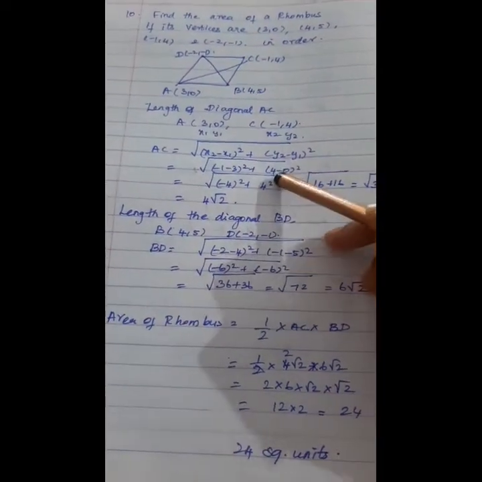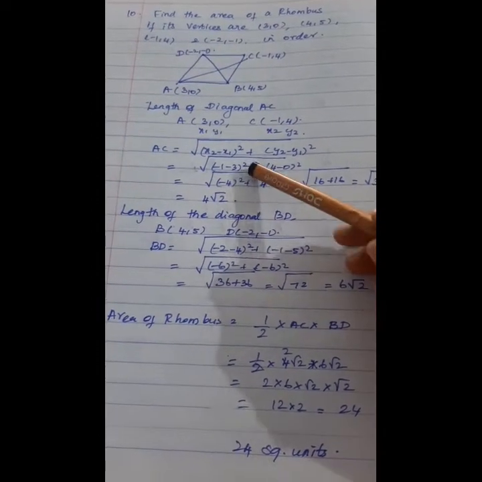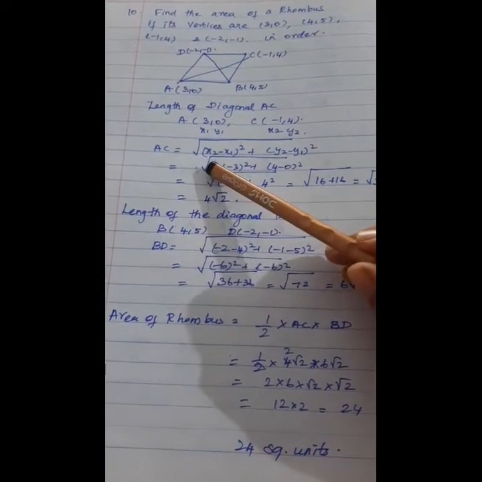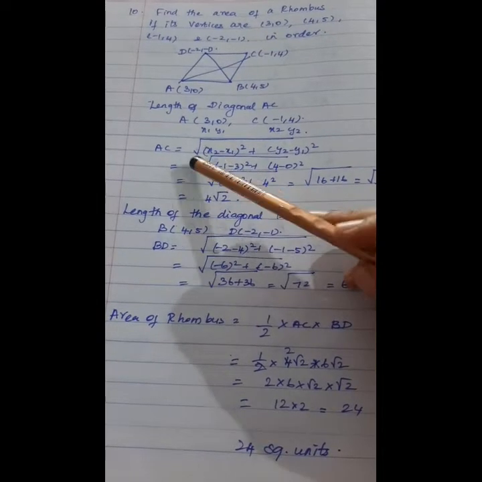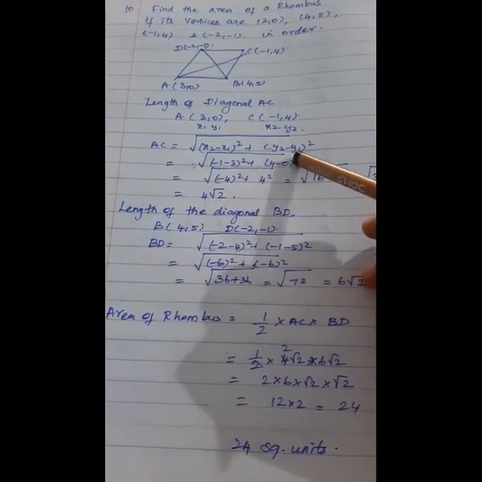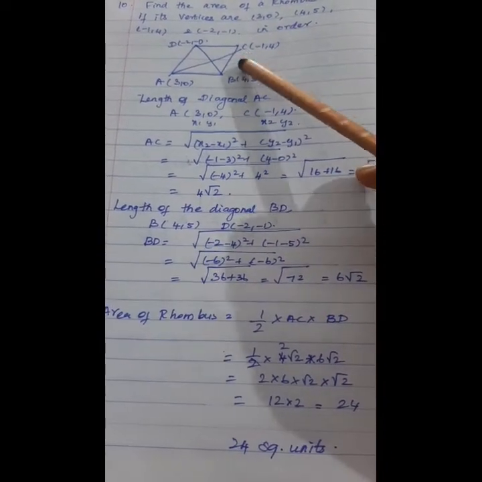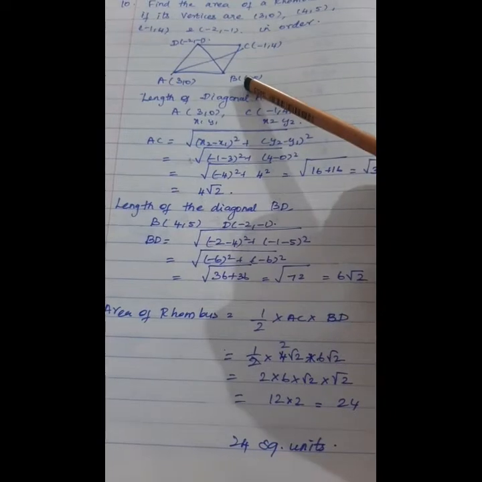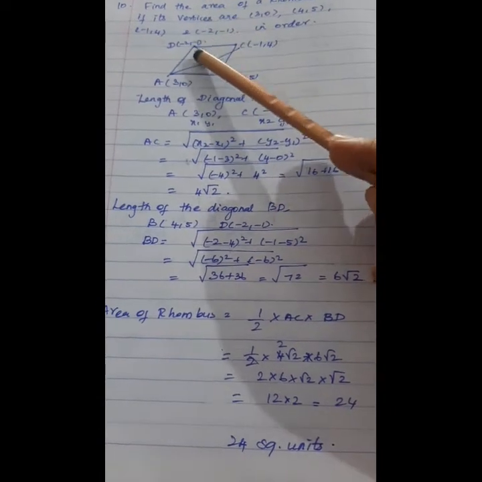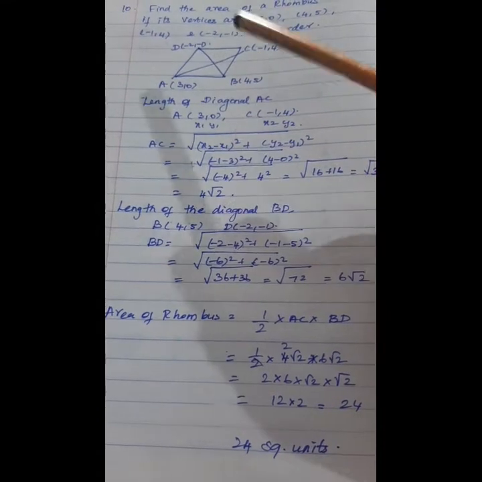Do you remember the distance formula which we learned in the same chapter, exercise 7.1? For any 2 points, how do we find the distance? Square root of (x2 minus x1) whole square plus (y2 minus y1) whole square. So a rhombus is given. All 4 vertices of the rhombus are given. We have drawn the diagonals. The first diagonal is BD and the second diagonal is AC.